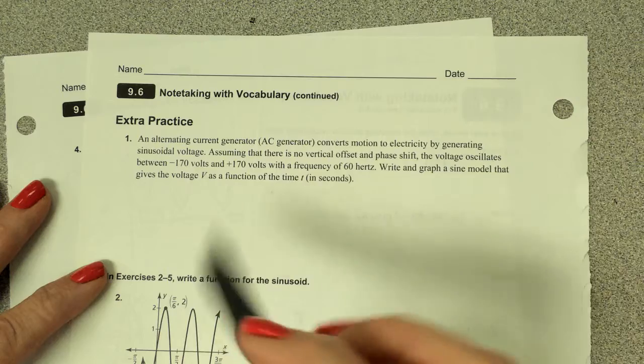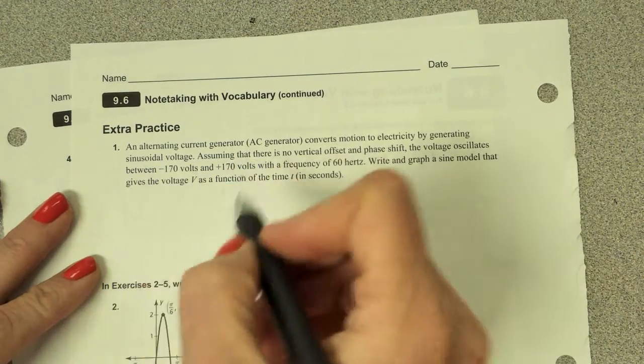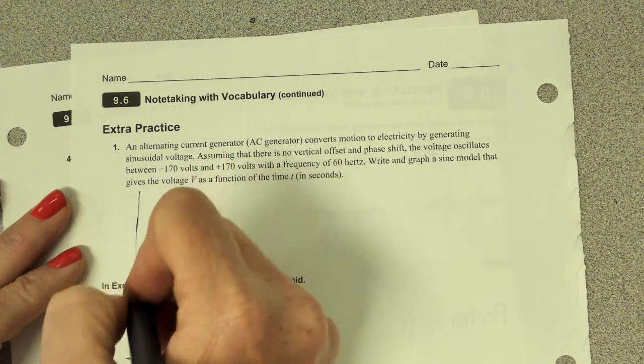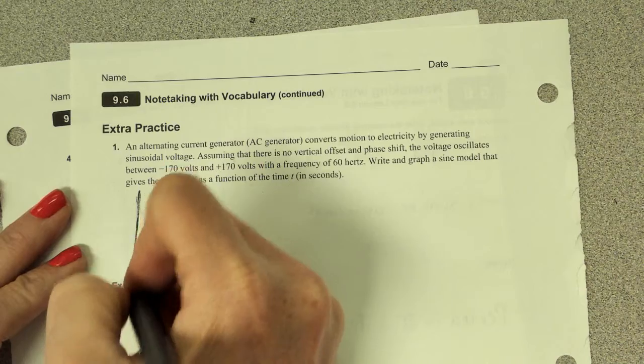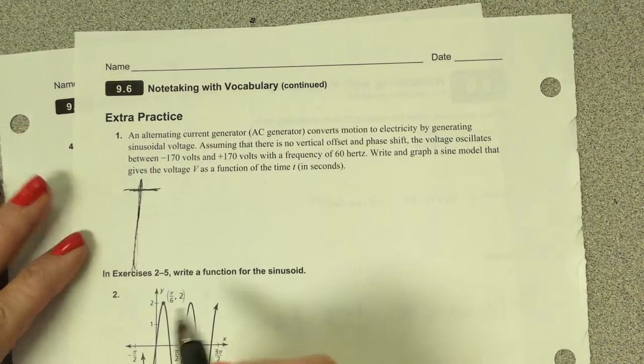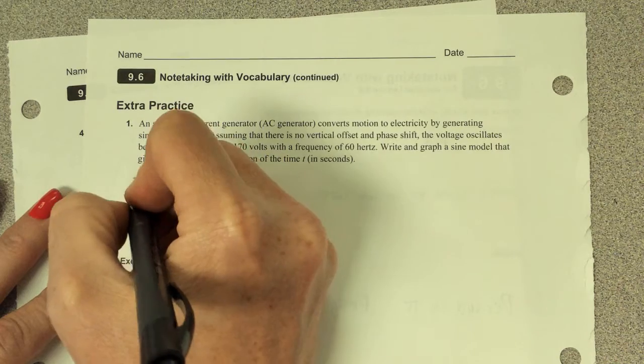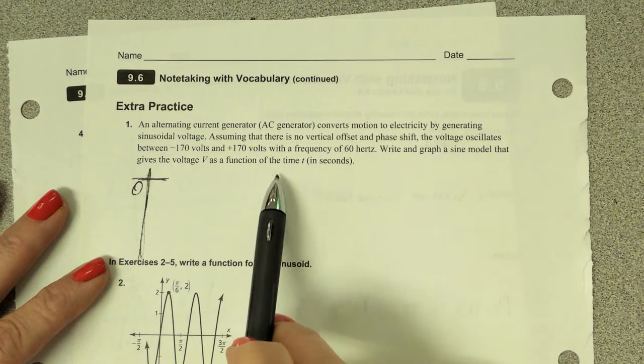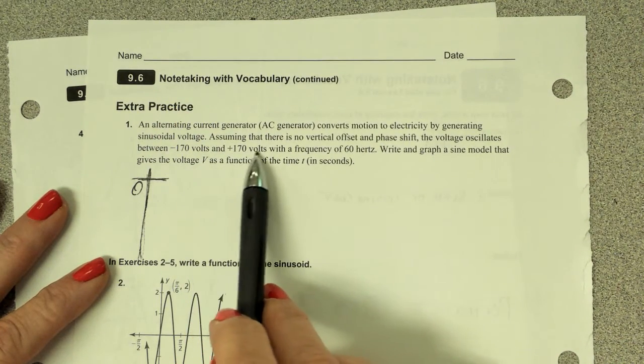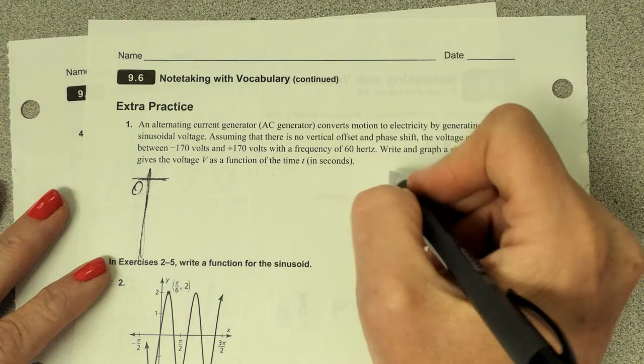All right. So a lot of times it helps people to make this chart to come up with the functions. It says that we have no phase shift, so we're going to be starting at 0. It tells me that the frequency is 60.